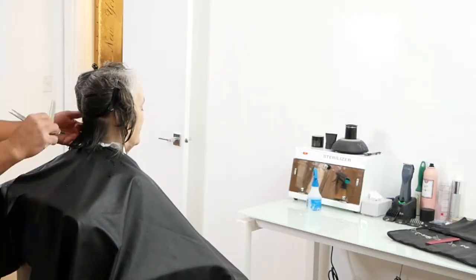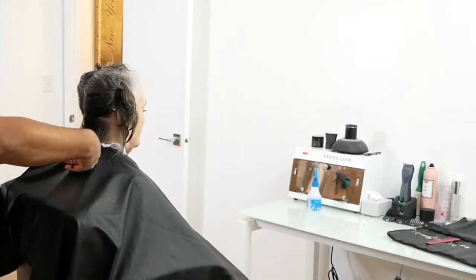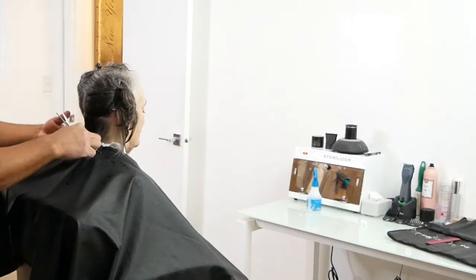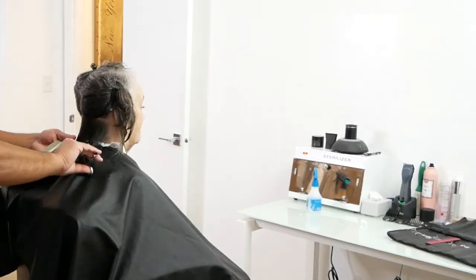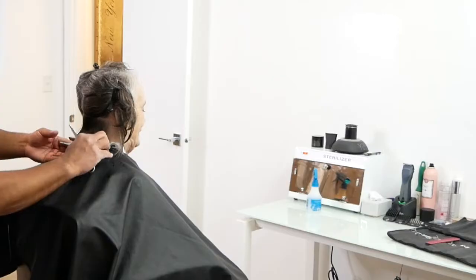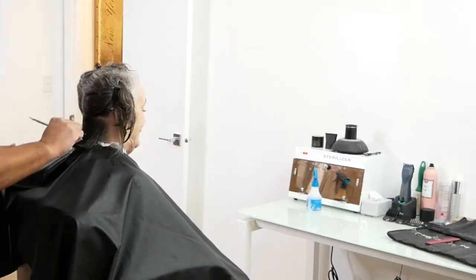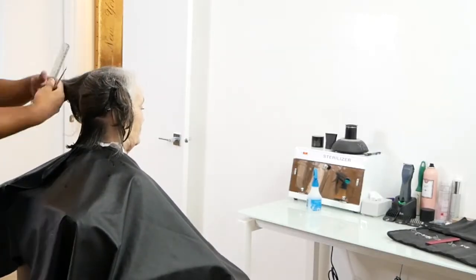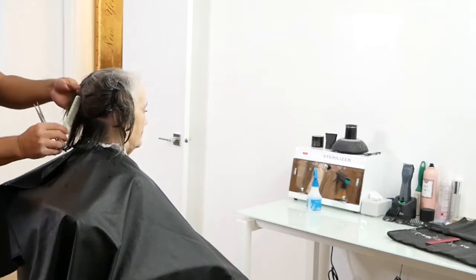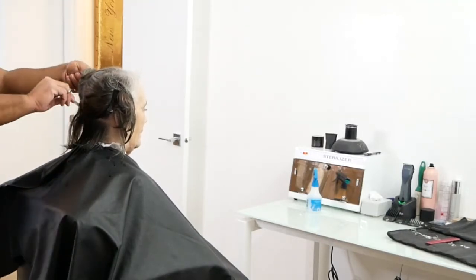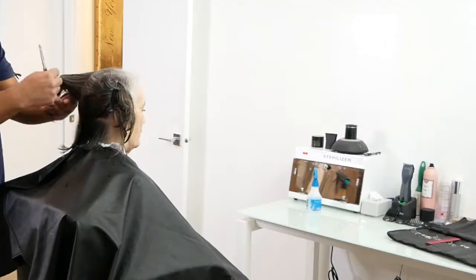So, in this particular case, you can see I'm cutting in my outline. I've got two sections, one on the right side, one on the left side, combing them straight down, and I'm establishing that outline. That's going to be the guide for the rest of the haircut. All of the other hair is going to be combed down. You can see I'm taking another section right now, combing that hair down to the previous section, which is our guide for the rest of the haircut.